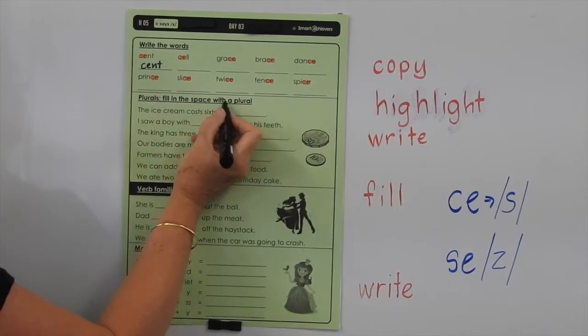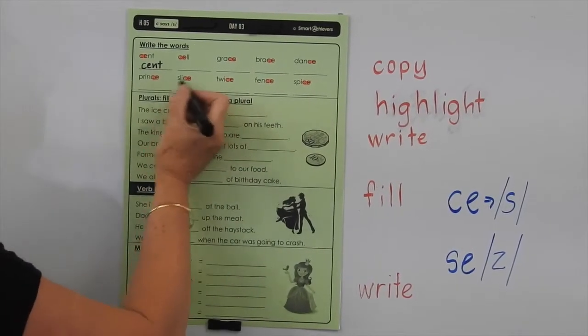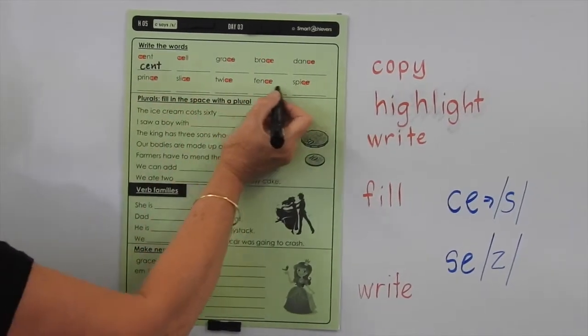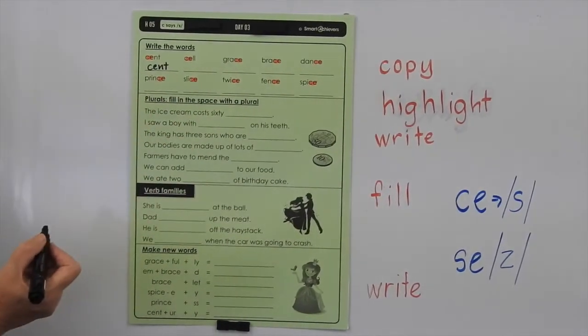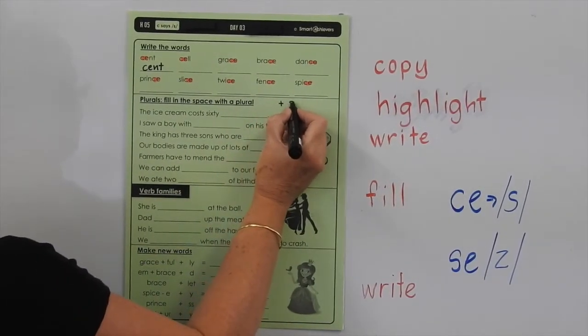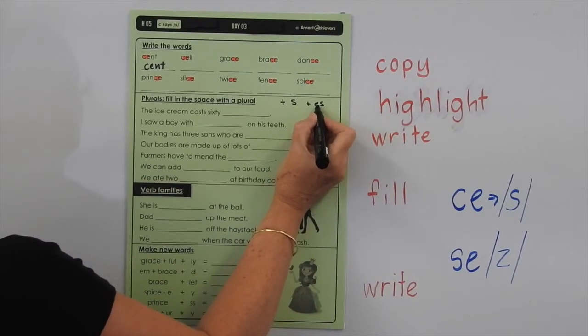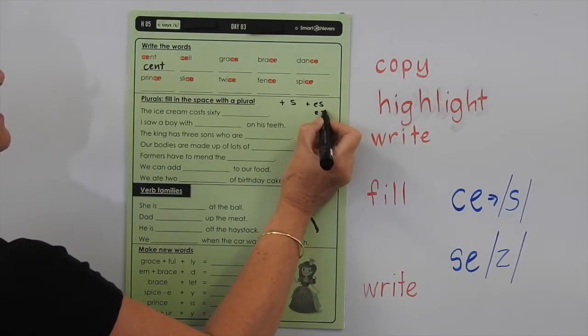Plurals. Fill in the space with a plural. The ice cream costs 60. Now you know you have to use one of these words up the top. And when we're talking about plurals, we know we're either adding an S or an ES onto the end of a word. When we have ES, we know it's saying "iz".